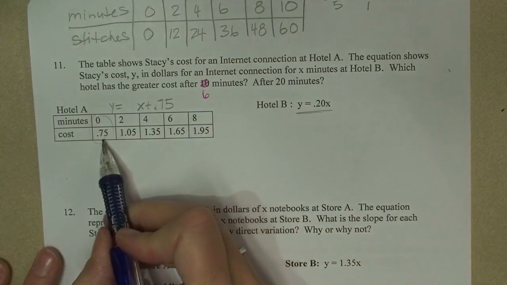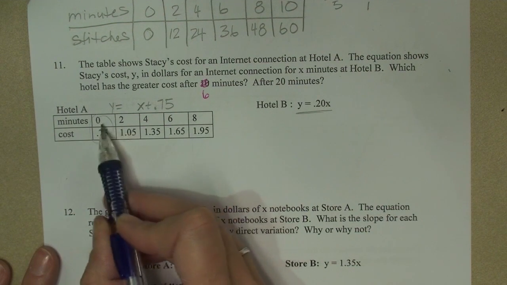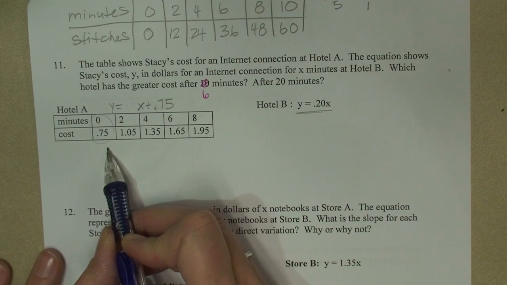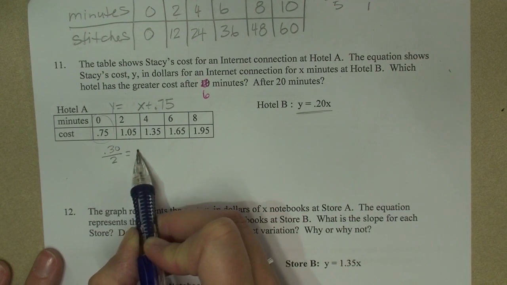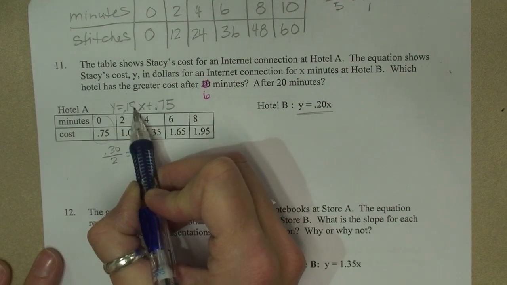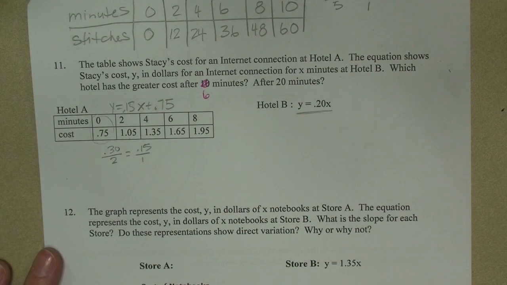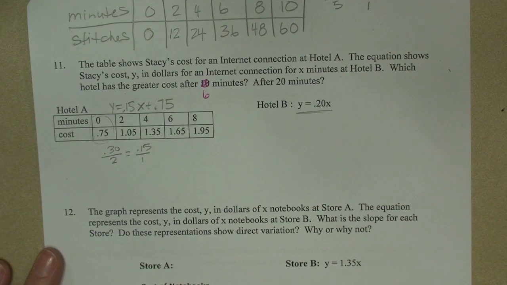So that means if I go from 75 cents to 1.05, but it's 2 minutes, right? If you look at that, that's 30 cents, but it was 2 minutes. That ends up being 15 cents per 1 minute. So my slope is 15 cents. 15 over 1 is just 15 cents. So there's my equation.